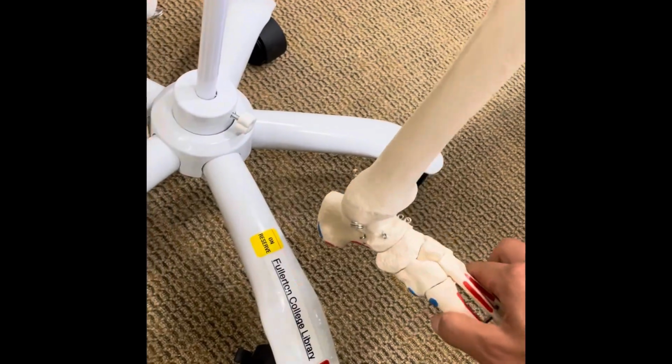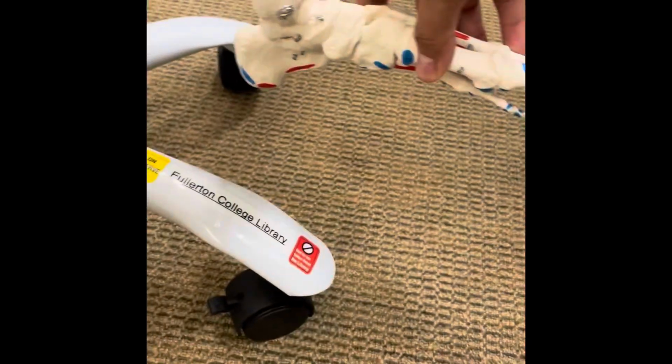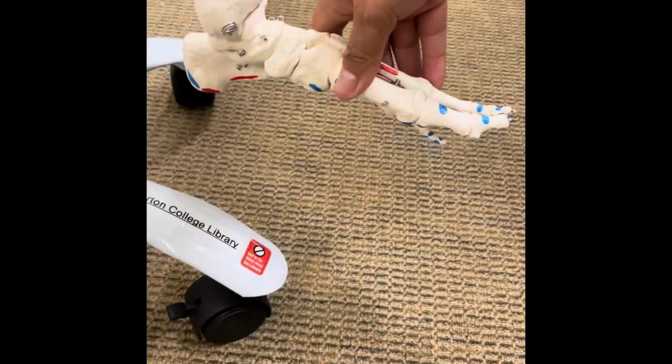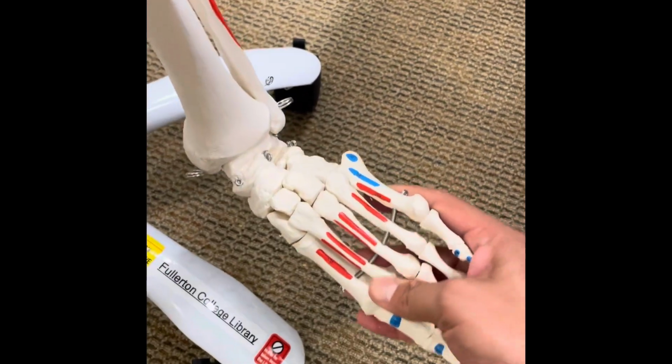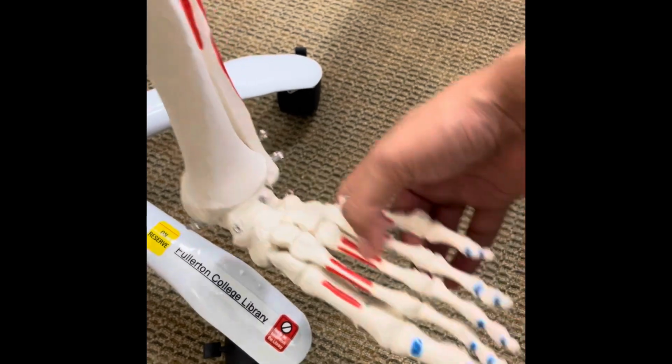And now for the last two types of movements, we have inversion, which is the soles of the feet turning medially, and eversion, which is the soles of the feet turning laterally.